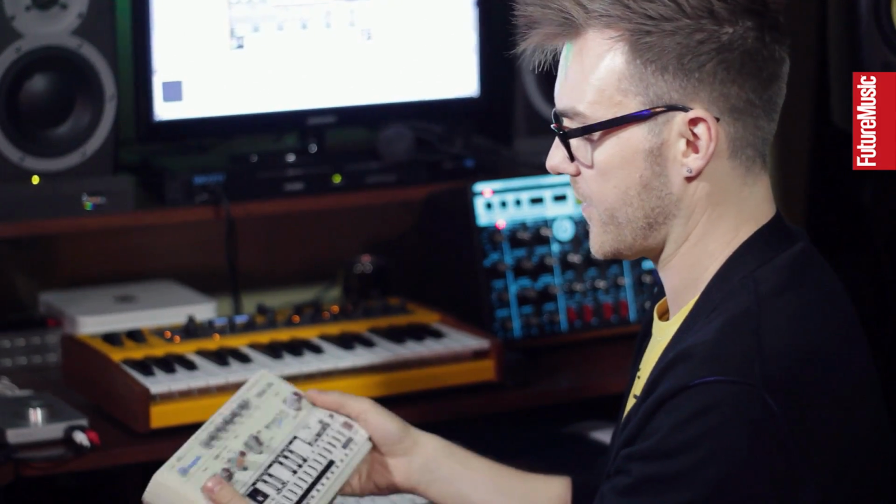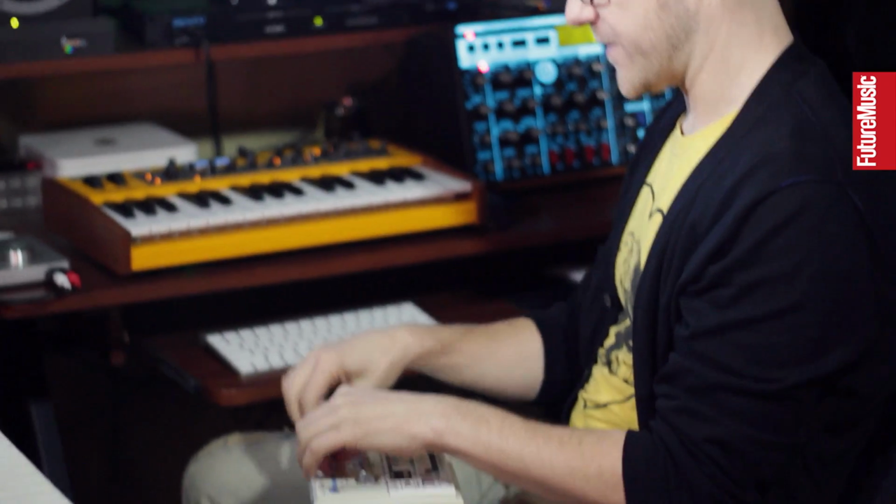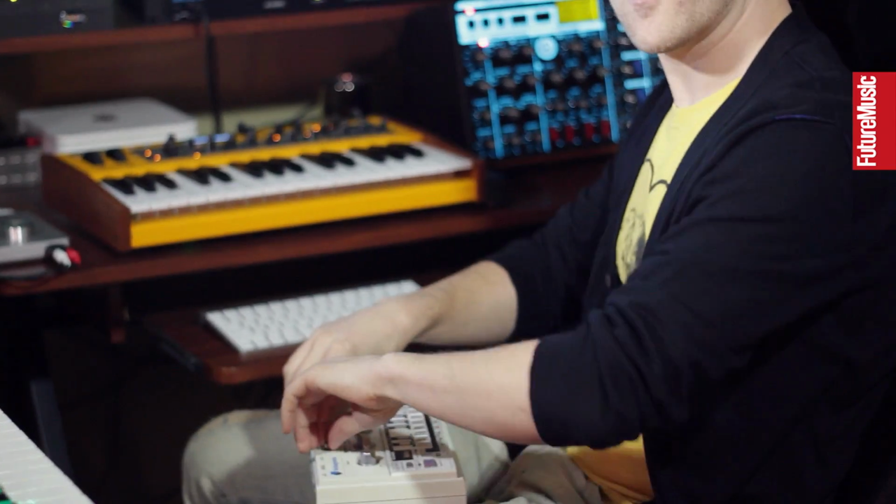It was being able to sit here and turn the knobs and go, oh, that's what that does, and that's what this does. After 20-30 minutes of precise knob twiddling, you come up with a sound that you'd never come up with before.